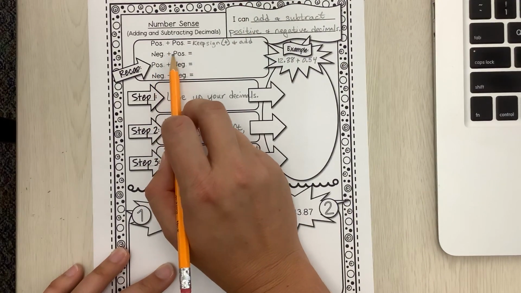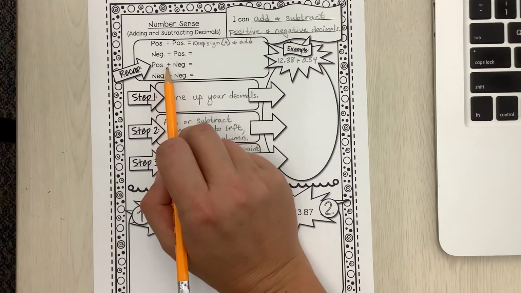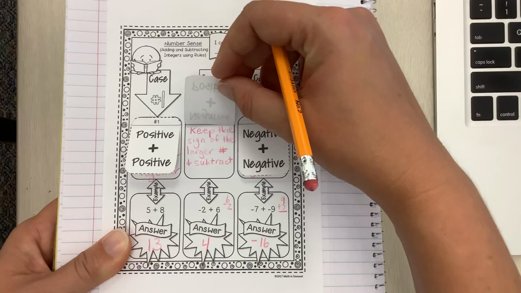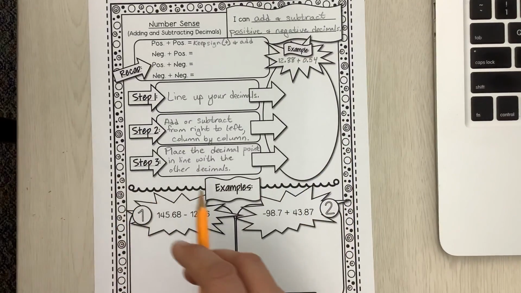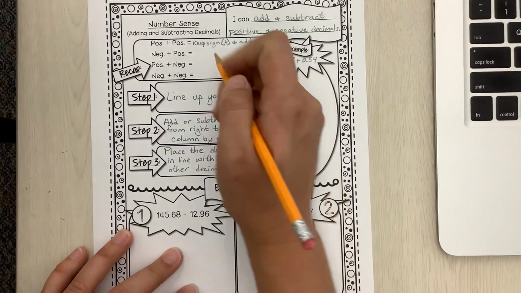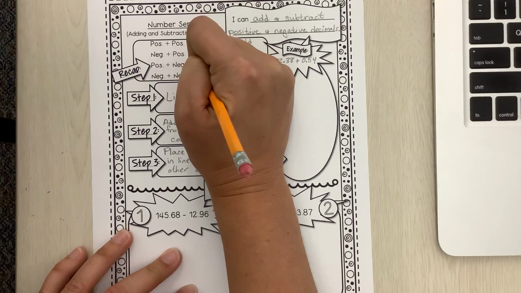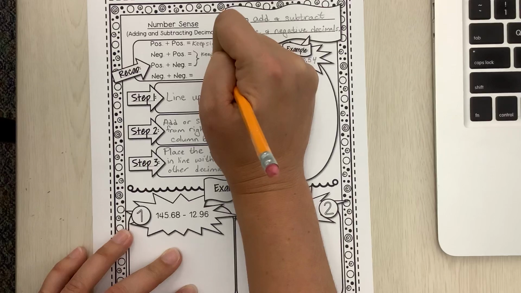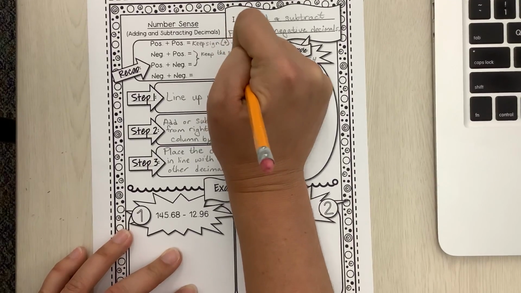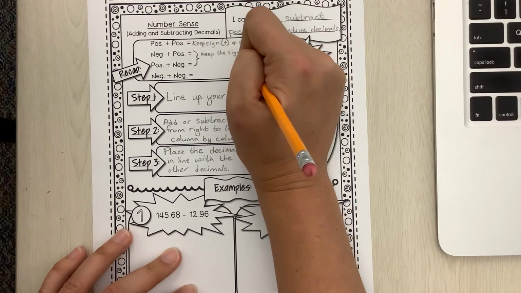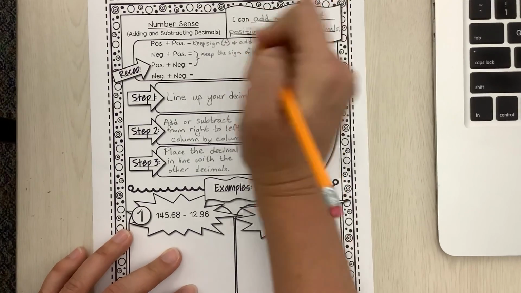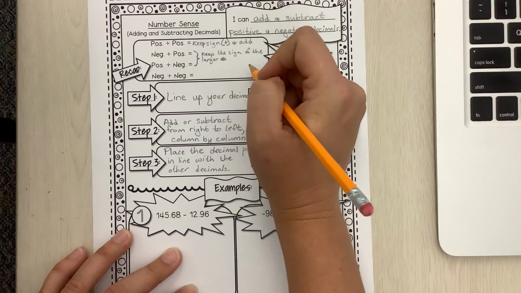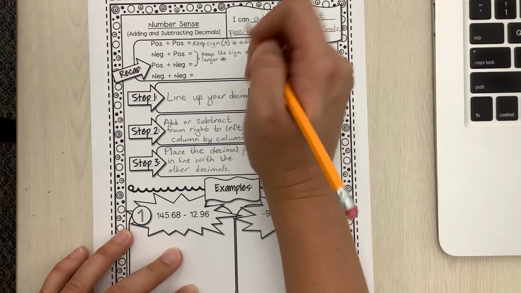Okay, a negative plus a positive, and then a positive plus a negative. Those are the same thing. Remember, it doesn't matter the order you add in. So we're going to keep the sign of the larger number and subtract. Okay, so I'm going to do this here because they're both the same. Keep the sign of the larger number and subtract.